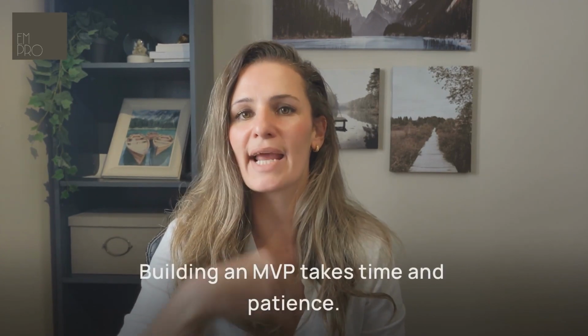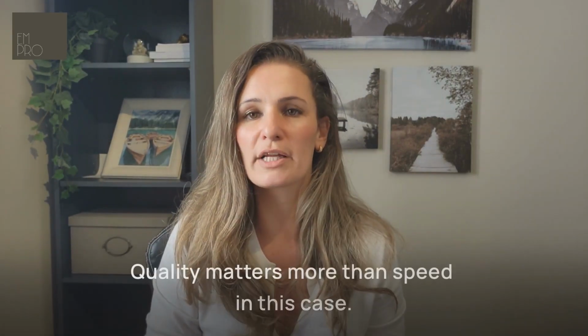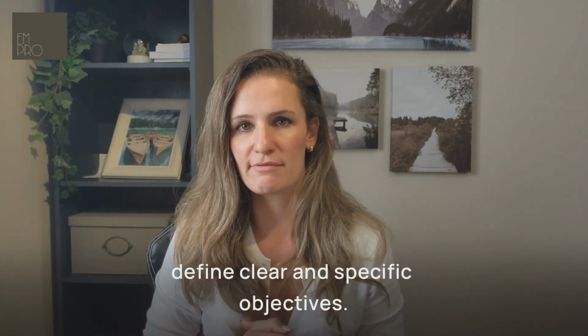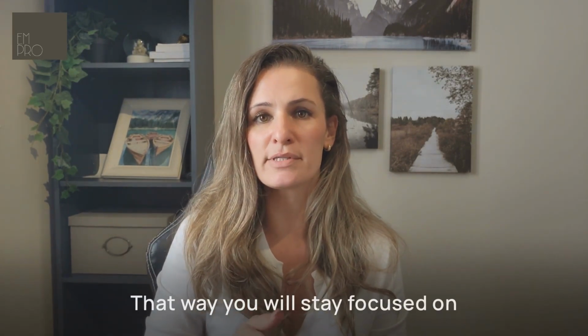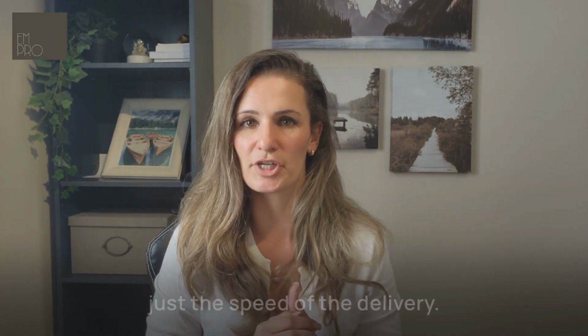Pitfall number 4, rushing the process. Building an MVP takes time and patience. Don't rush through it just to get something out there. Quality matters more than speed in this case. To avoid that, make sure to define clear and specific objectives. Understand what you want to achieve and what the key metrics are that you aim to impact. That way, you will stay focused on the quality of the outcome rather than just the speed of the delivery.